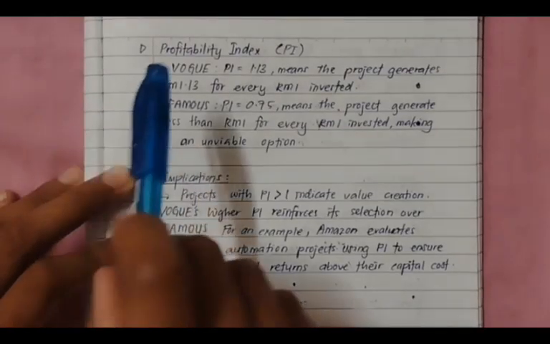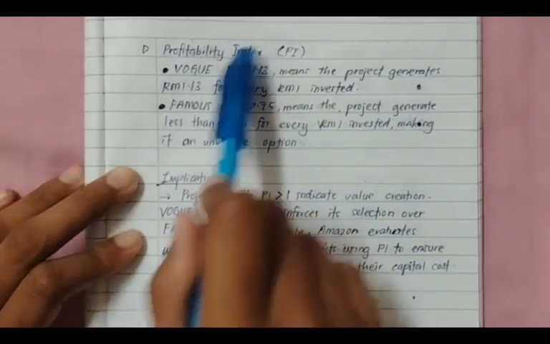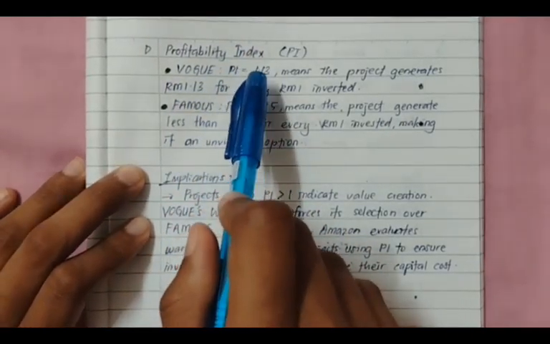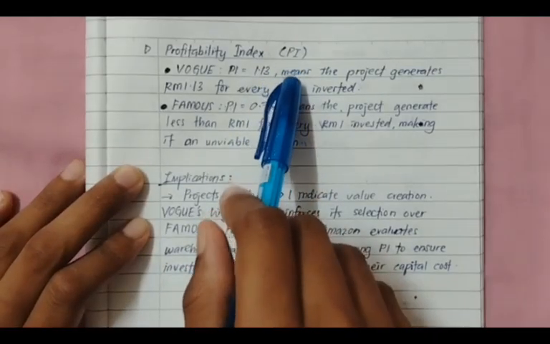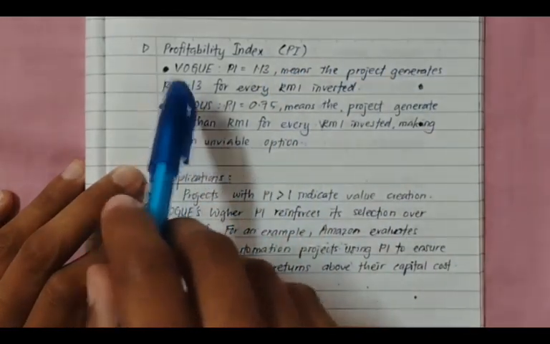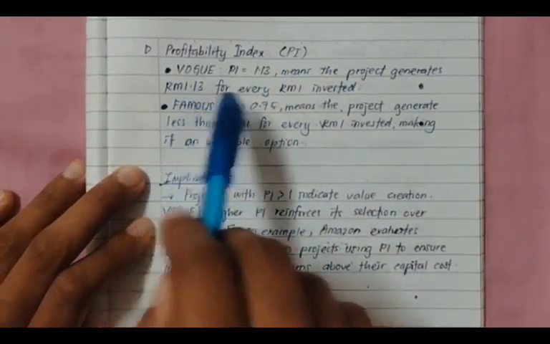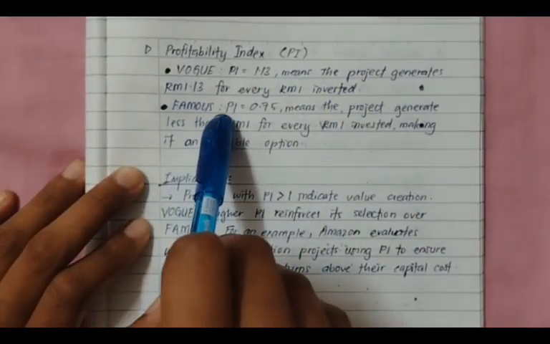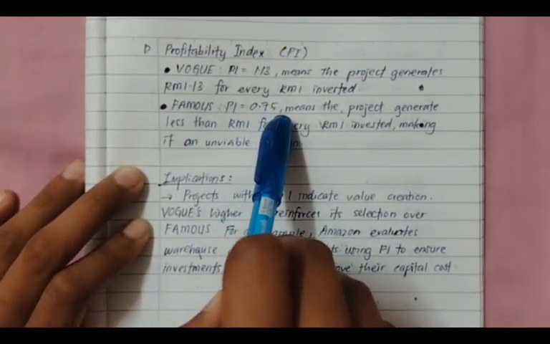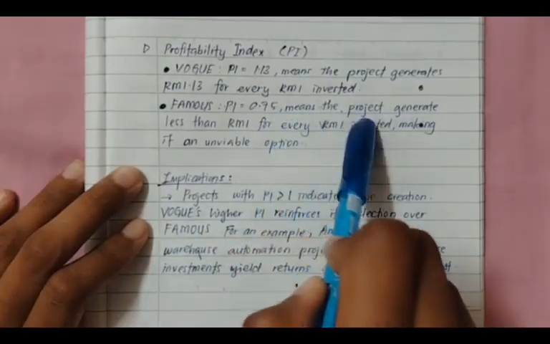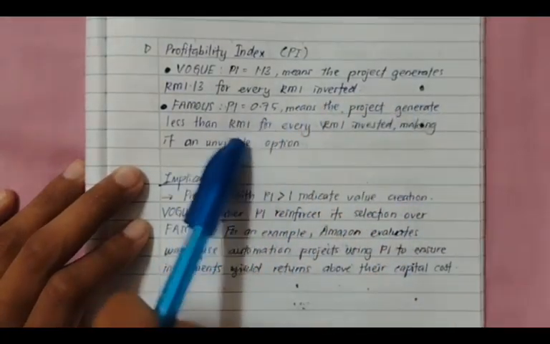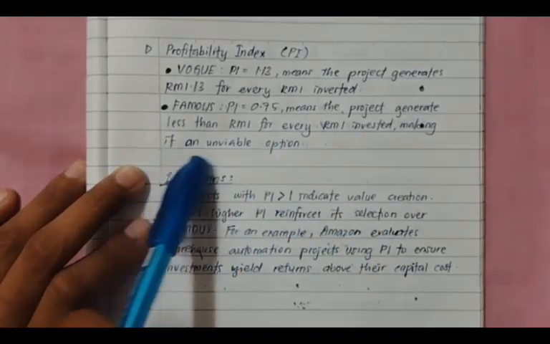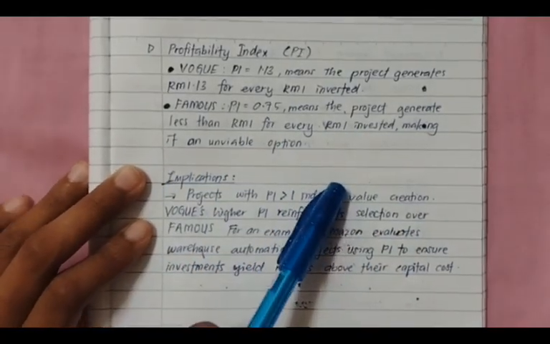Now, the profitability index. Wagyu's profitability index is 1.13, meaning the project generates RM 1.13 for every 1 ringgit invested. For Famous, the profitability index is 0.75, meaning the project generates less than 1 ringgit for every 1 ringgit invested, making it an unviable option.